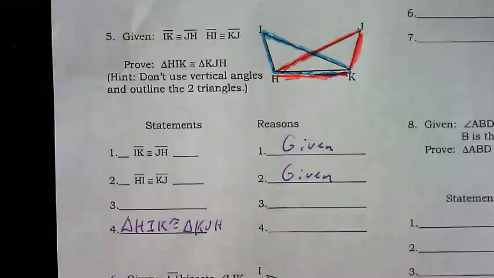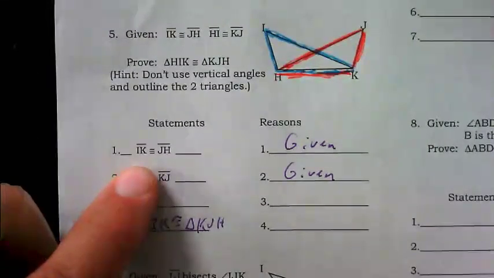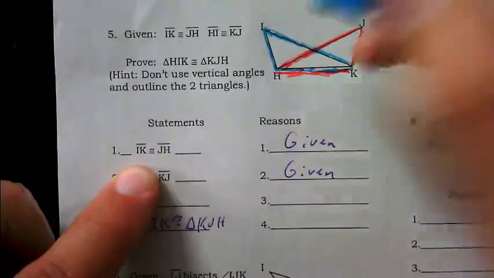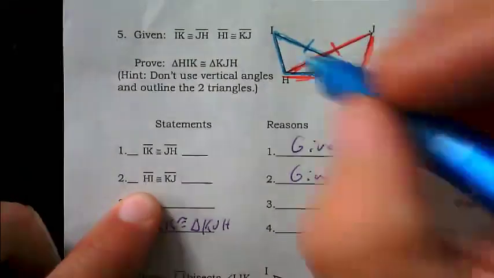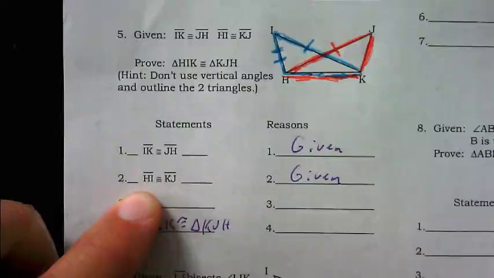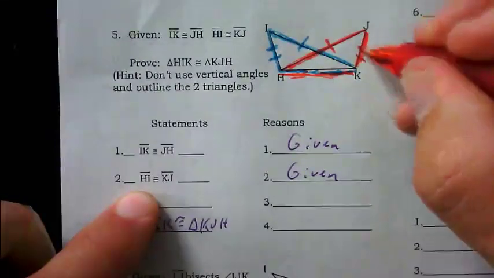They're 2 triangles that are actually doing what? They're intersecting. They're overlapping, right? So it sometimes helps to identify what triangles you are actually solving for first here. Because we want to make sure that we're only using parts that deal with those 2 triangles. Now, let's label what we already know. It said that IK, so that's this entire line segment over here, is congruent to JH. It said that HI is congruent to KJ.